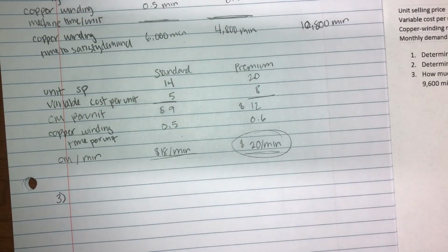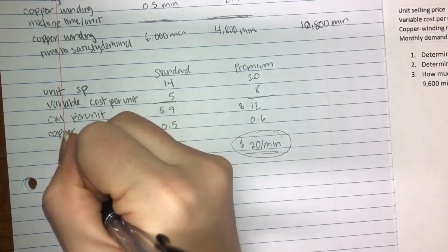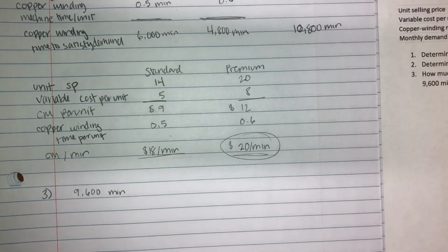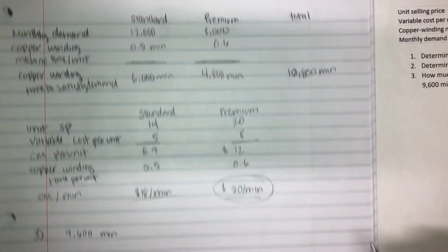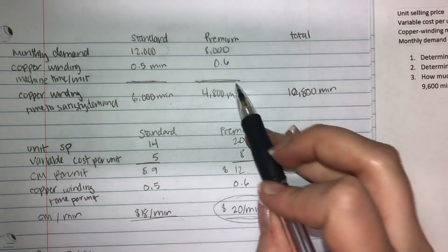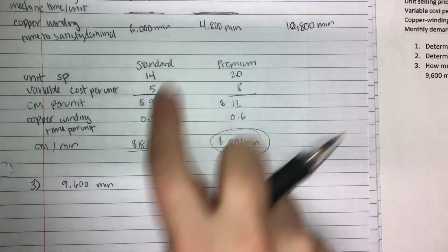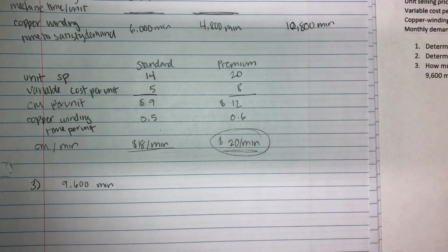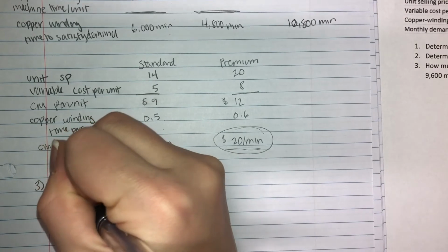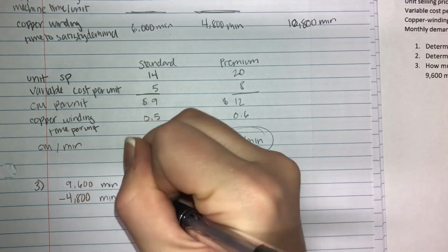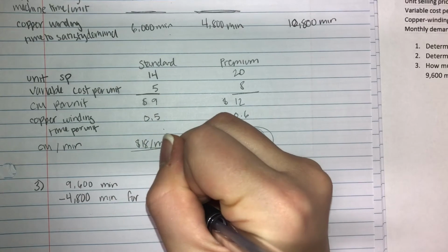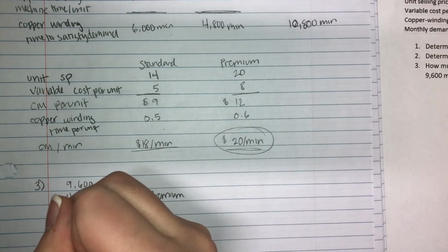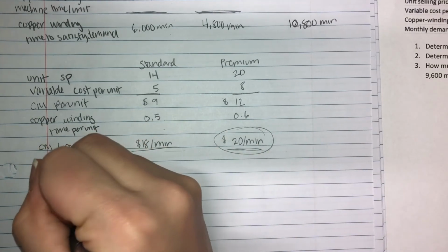So our only constraint is the 9,600 minutes available, right? So what we want to do is produce this premium hairdryer first, right? So we'd want to take 9,600 minus 4,800 because we want to produce all of those. If we subtract those two, what we get as a remainder is 4,800.